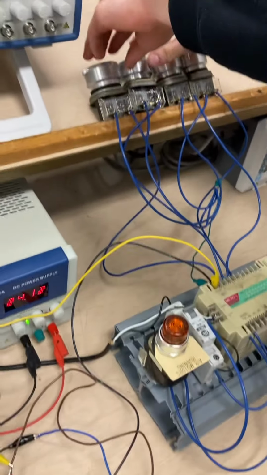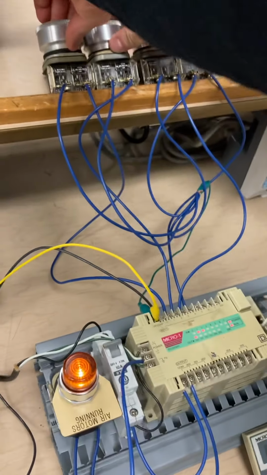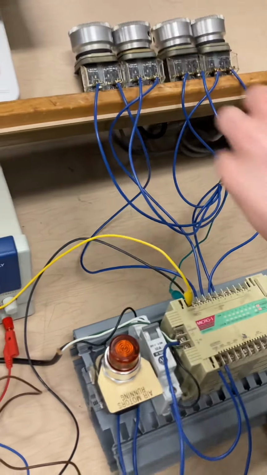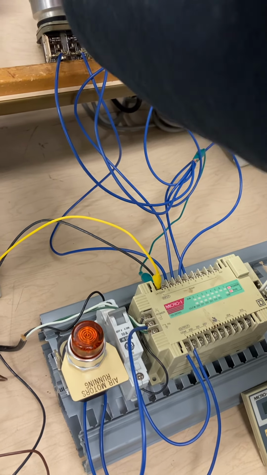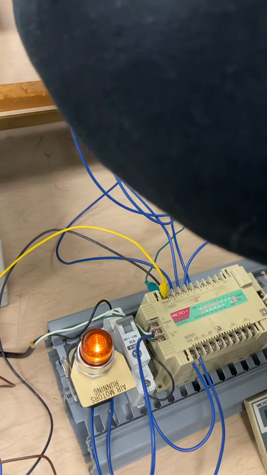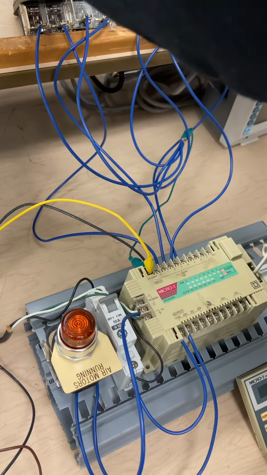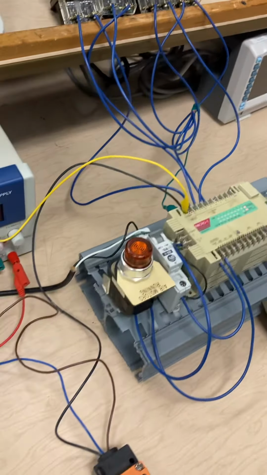So let's try A and B first. And the light did come on. We've got A, B, and C matched. The light turns on. Now we got A, B, C, and D, and the light turns on. So that is how our truth table works.